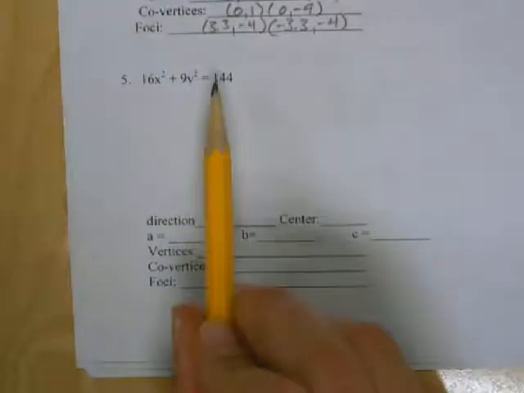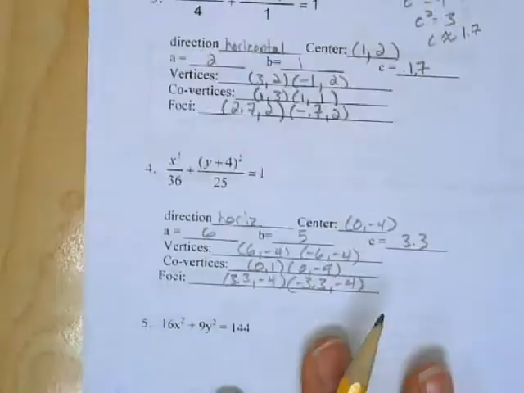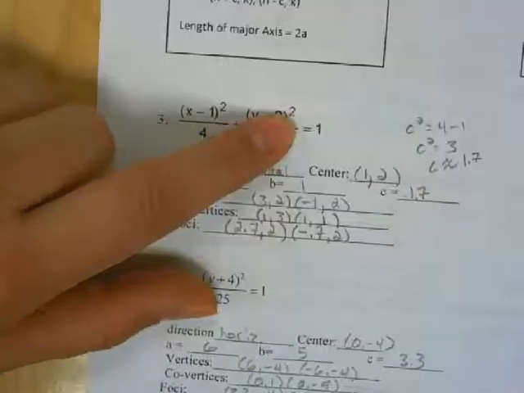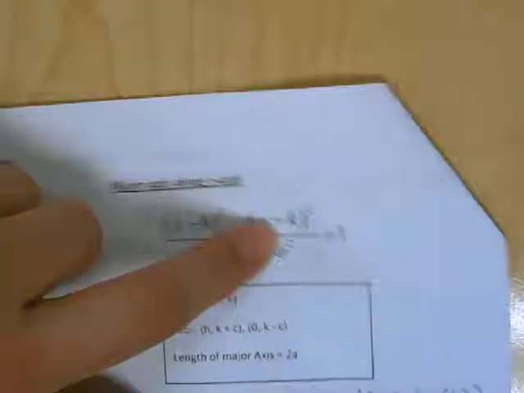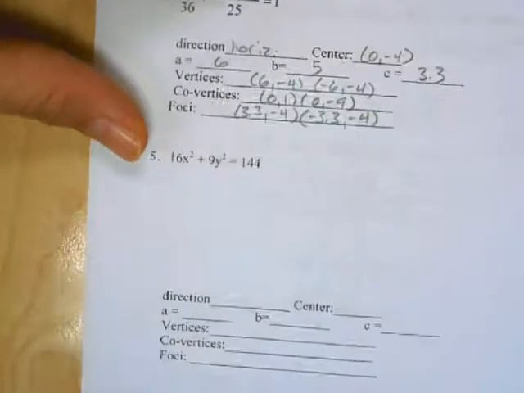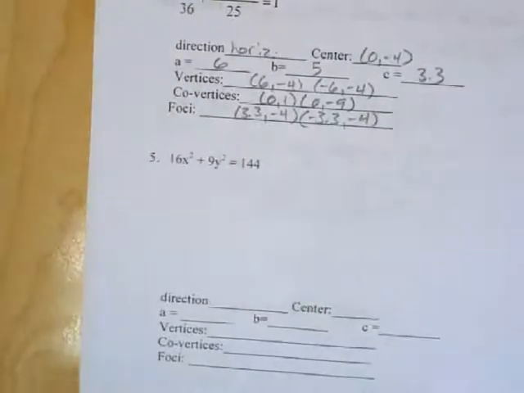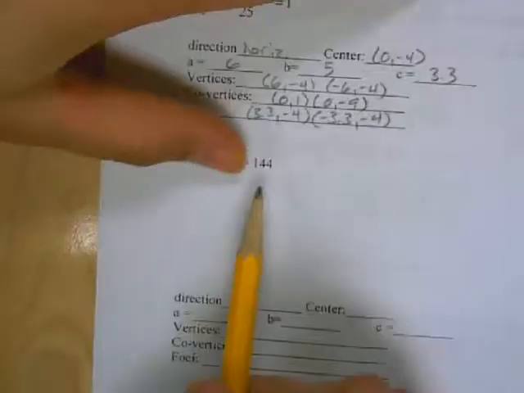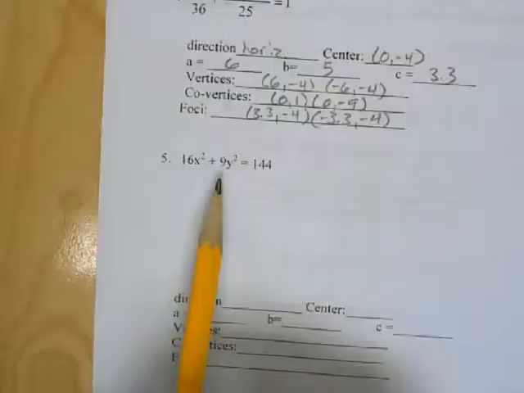All ellipses have to be equal to 1. If you look at every other one we've done, the formula is equal to 1, both directions, everything's equal to 1. This is not. So that right there should just send off little bells. Ding, ding, ding. Can't have 144 there. We have to make it equal to 1.